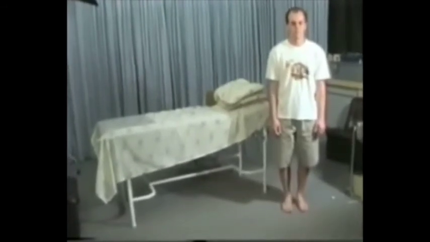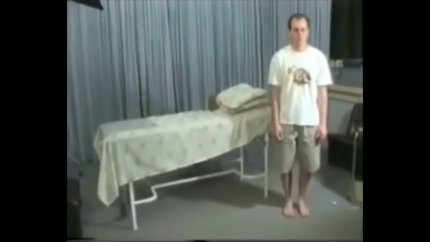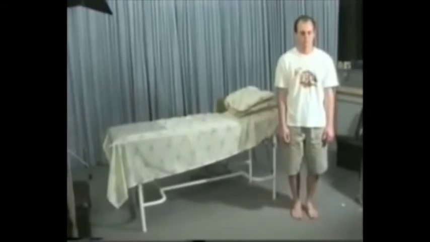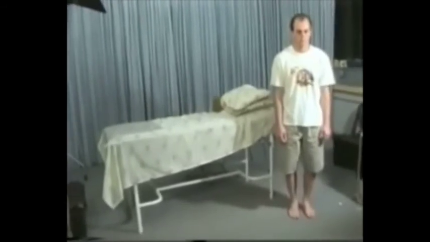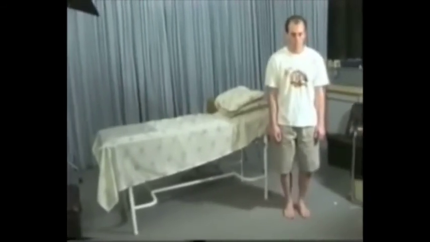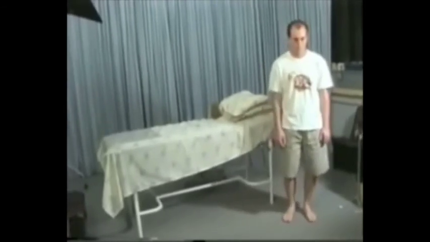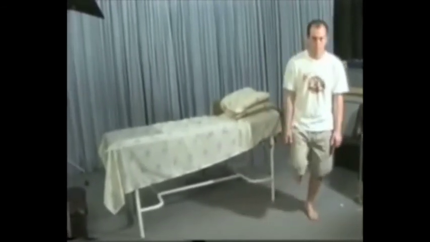When testing gait, it's also useful to test lower limb strength by asking the patient to squat and go down and up again, and it may even be possible for most patients, at least without osteoarthrosis, to do that on one foot.